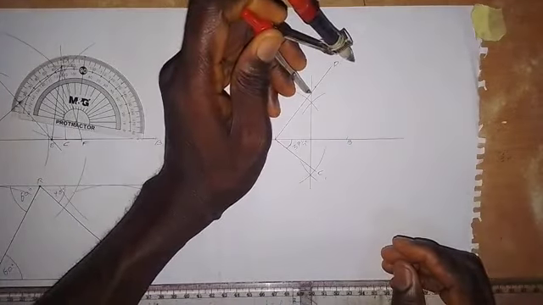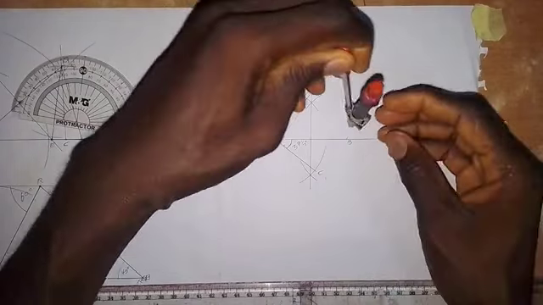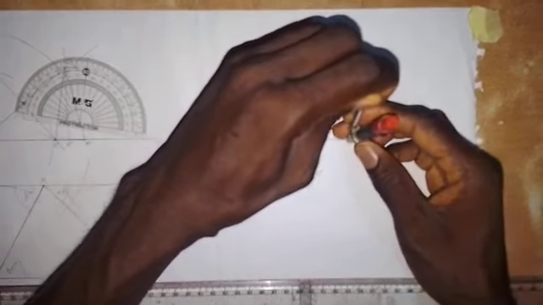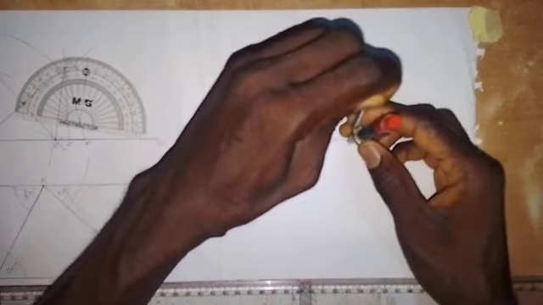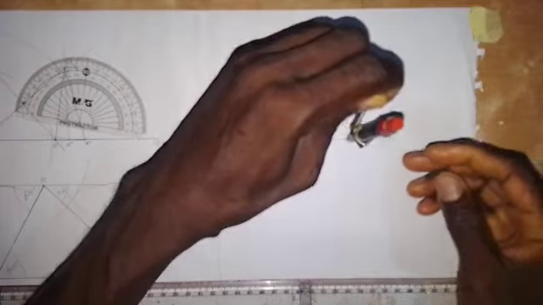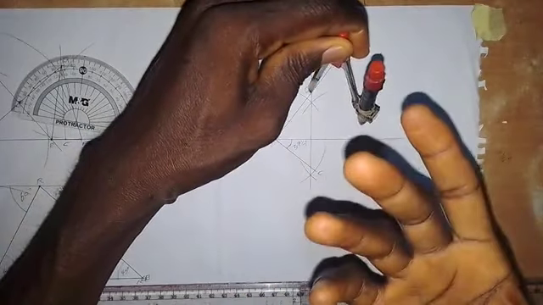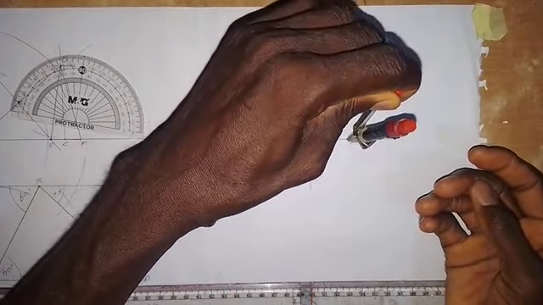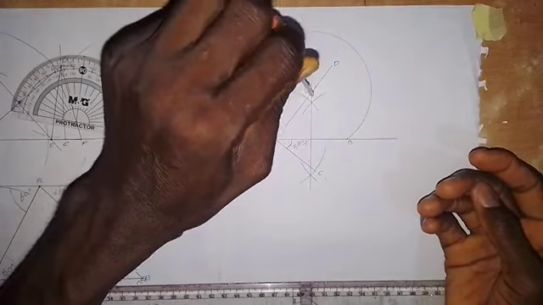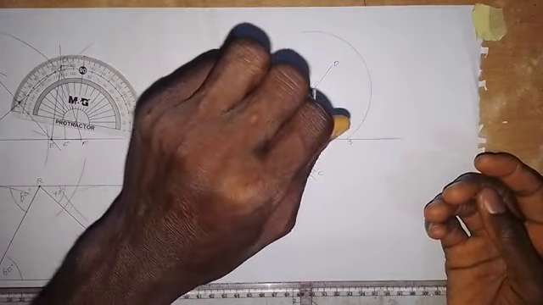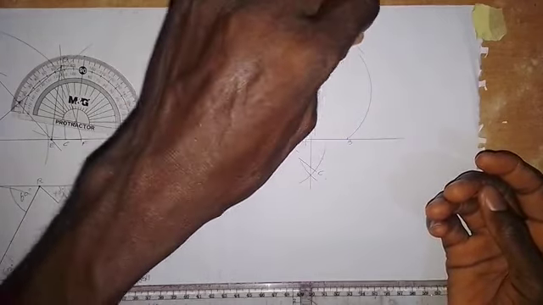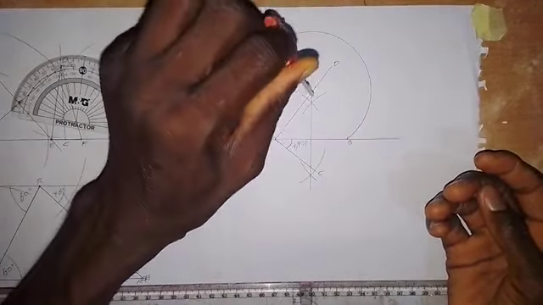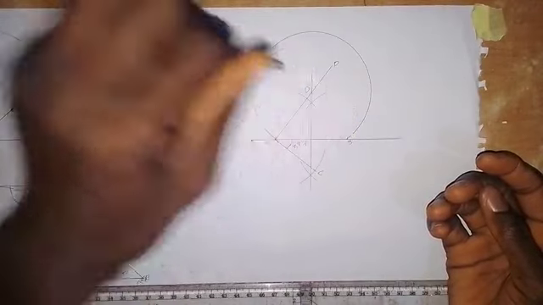Putting the pinpoint of the compass here at point O and extending the pen point to point A or point B. You can extend to point A, but I'm using my left hand, so that's why I'm extending to point B here. So draw an arc of a circle that goes like this. So this is an arc of a circle, as I have done it here. Not a semicircle, that's what I want to take note of.